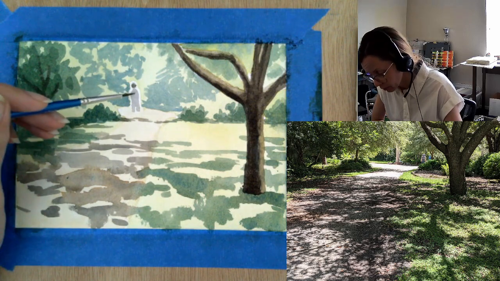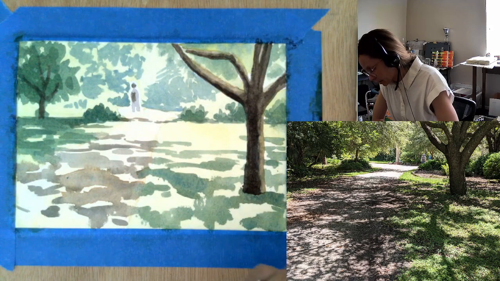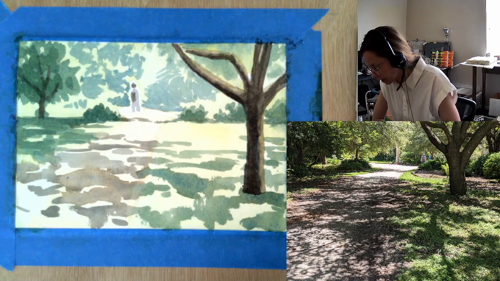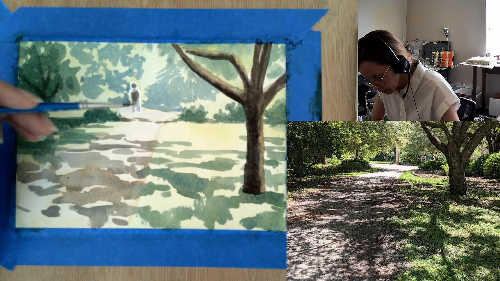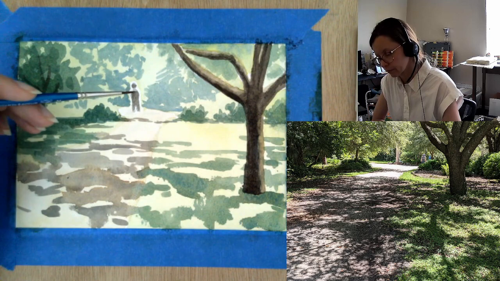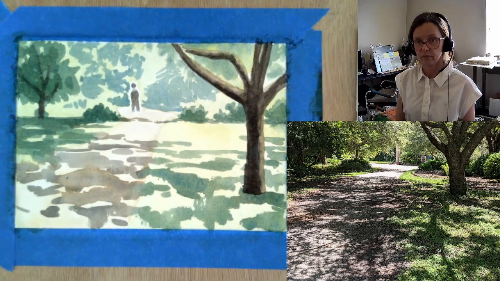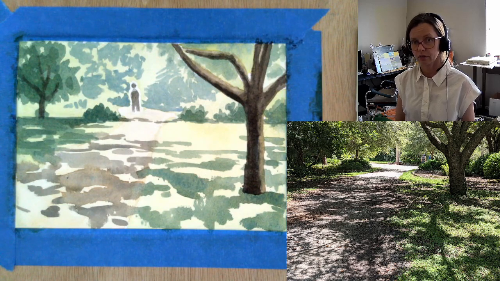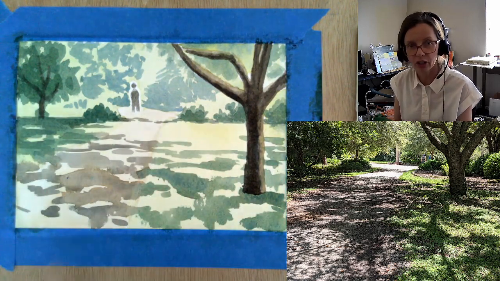Leaving some space where the neck is and not darkening that as much because it's there, but it's not as dark. Does it feel like a tiny person? I like it. It has that feel to it, like, oh, look at the person.